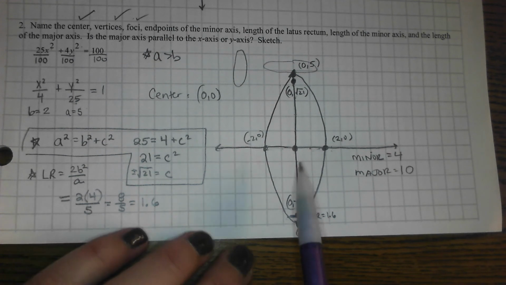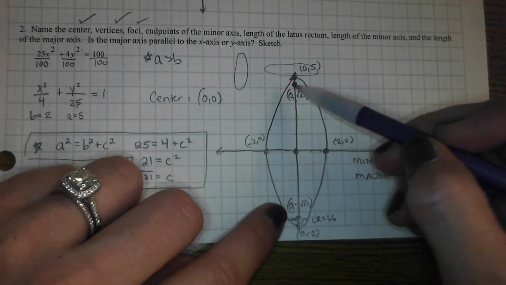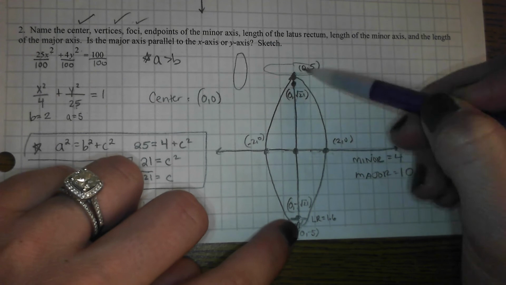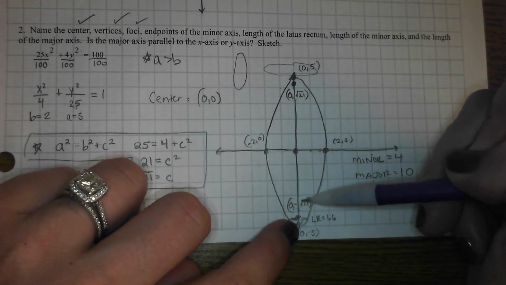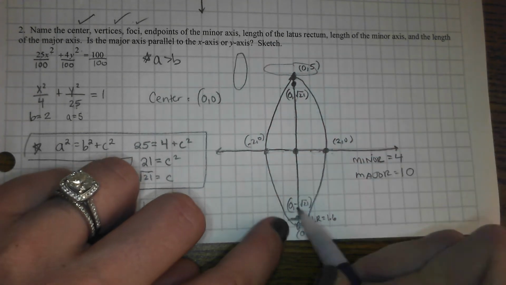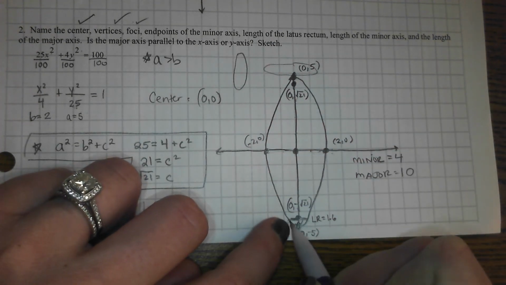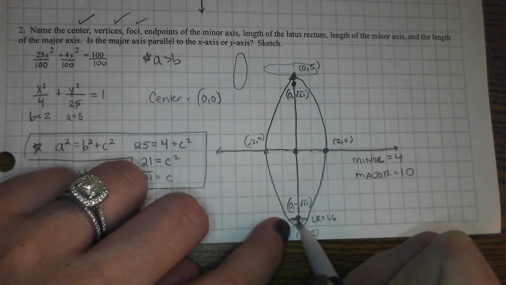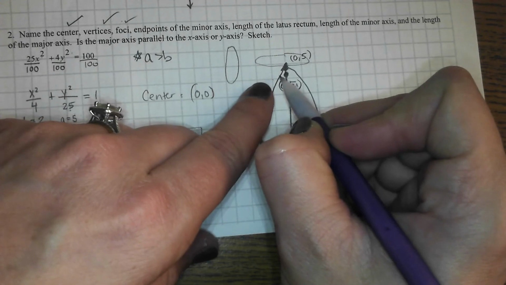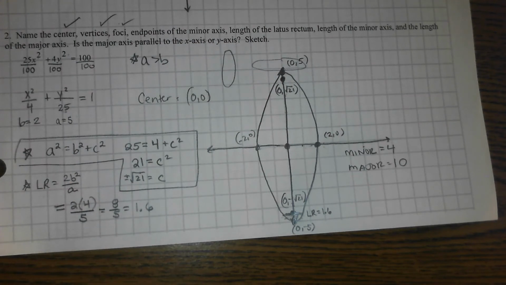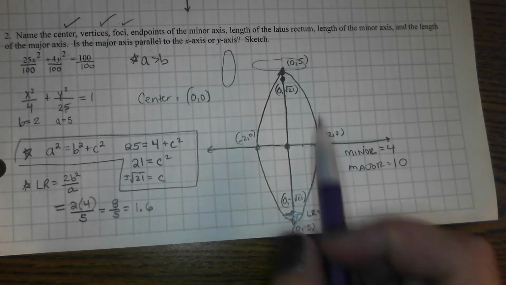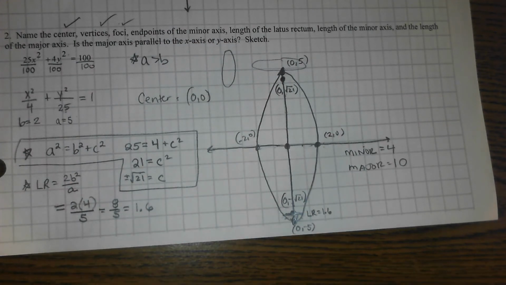The major axis connects the ellipse lengthwise. The latus rectum is the segment that is perpendicular to that and goes through a focus. So this one or this one. It's just a small little segment. There are 2 of them, but they're both the same length because it's a symmetrical picture, so you only have to label one of them.